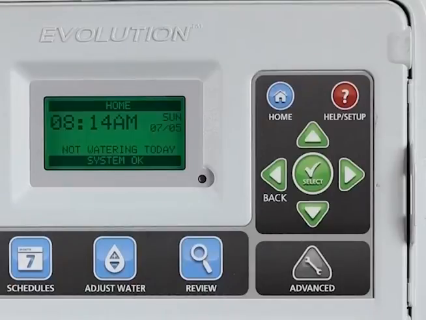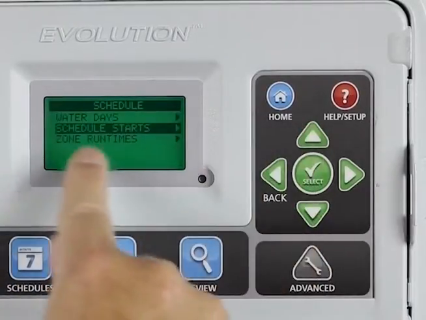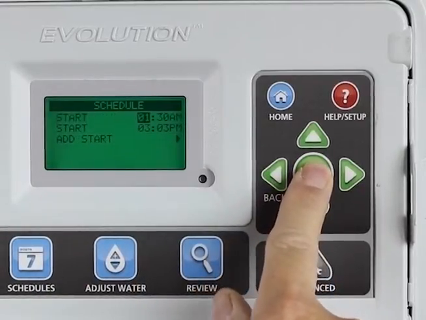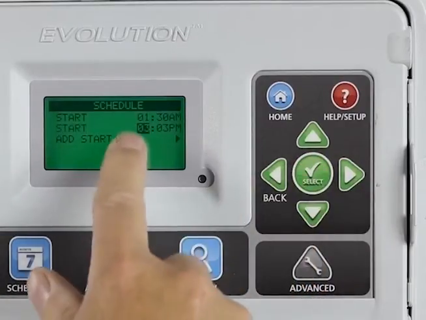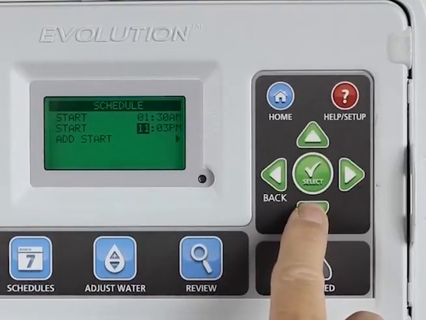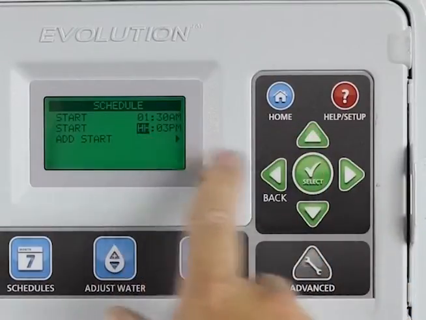And we know now we have 2 start times, but I want to erase that second start time. Here I'm going to hit schedules again. Come down to schedule starts. I'm going to hit select. And I'm going to hit select again, and it's going to give me the option to change the second start time. Now, at 12 p.m., right before 1 a.m., is when you'll be able to select it to go off. But look, it's not happening.